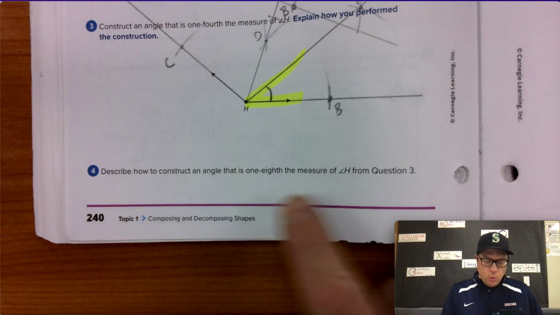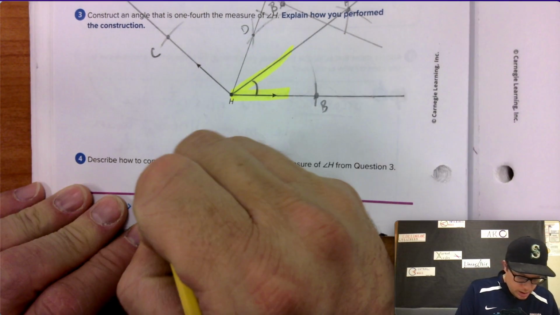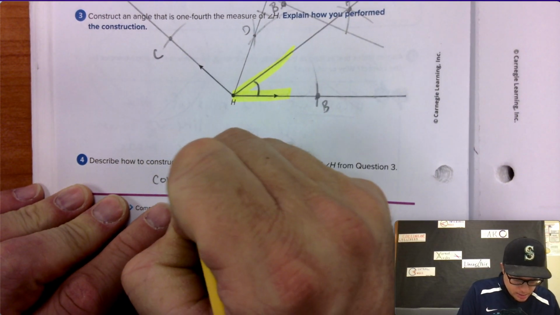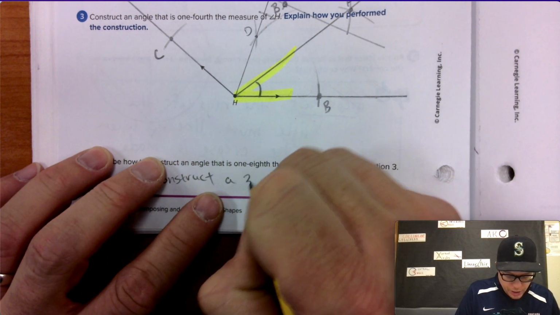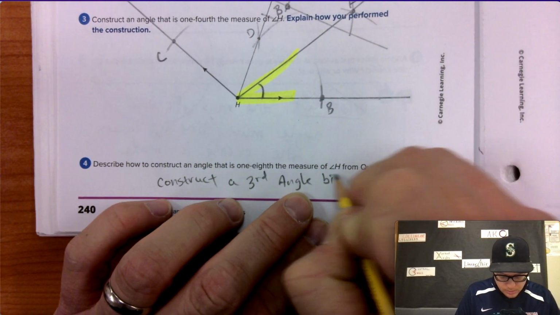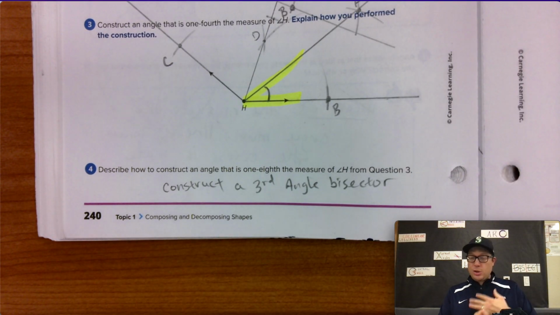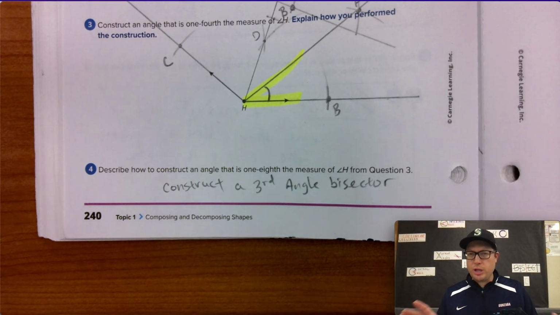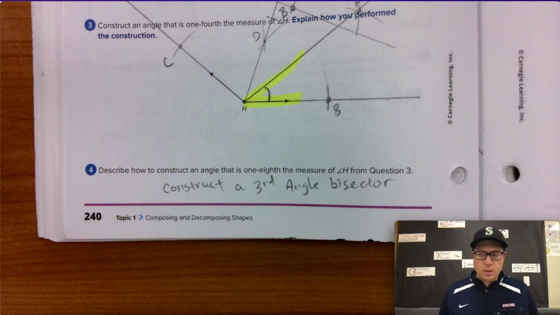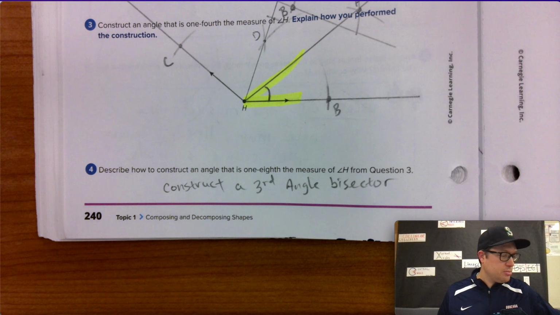How would you get 1/8? Repeat step 3. Construct a third angle bisector. So 1/2, 1/4, 1/8, 1/16, 1/32. It gets really picky and small fractions really quickly. So let's try to avoid that.